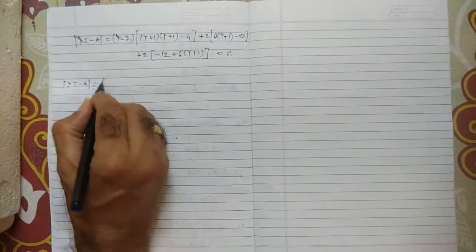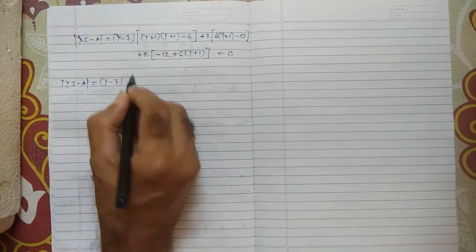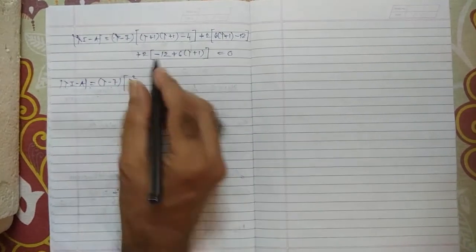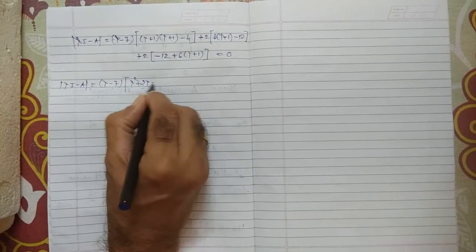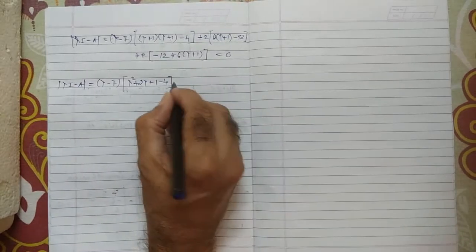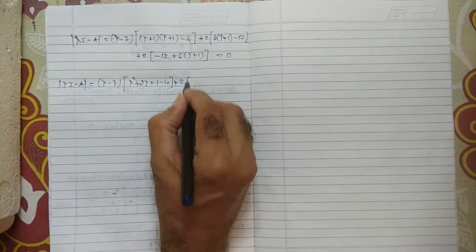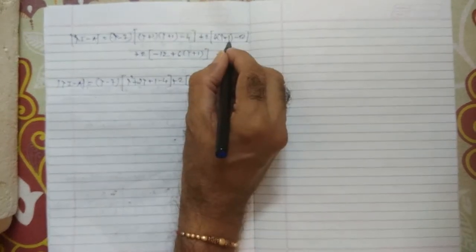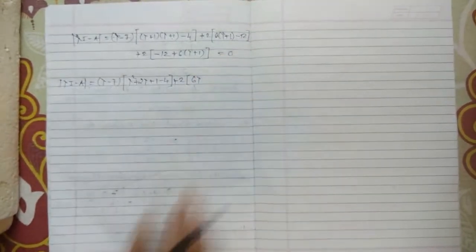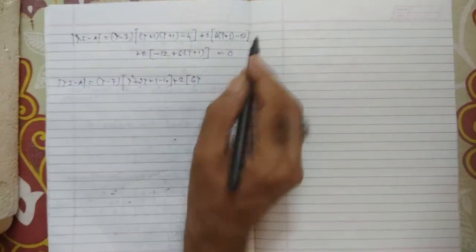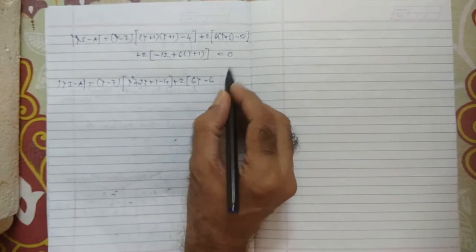So lambda minus 7 we take as it is. We solve this one: it becomes lambda square plus 2 lambda plus 1 minus 4. Then plus 2, and here we have 6 lambda plus 6 minus 12. So plus 6 minus 12 means minus 6.